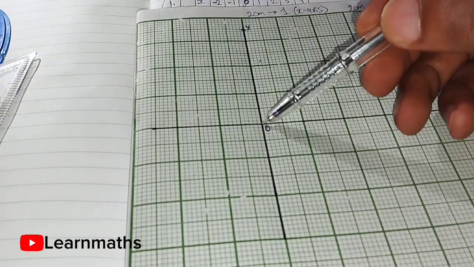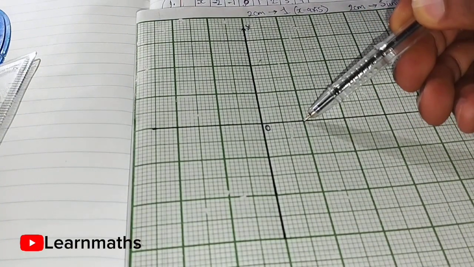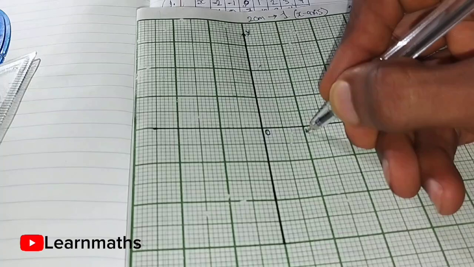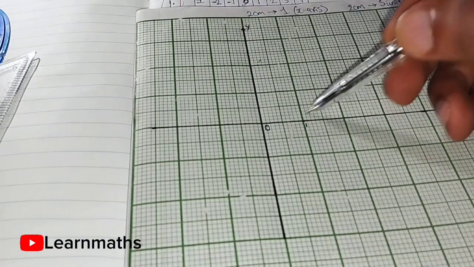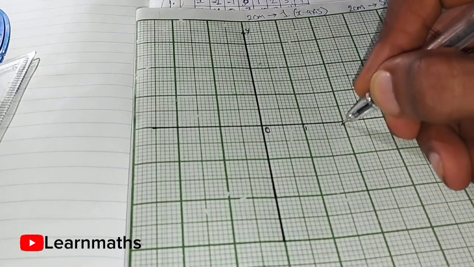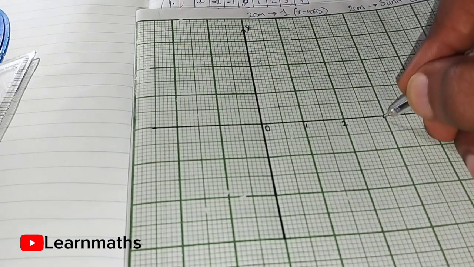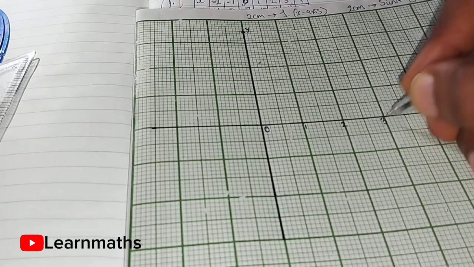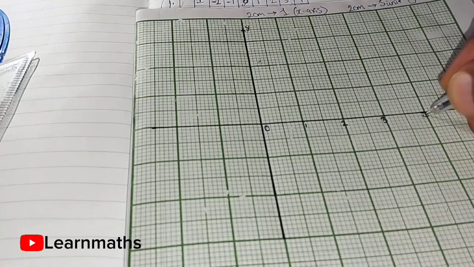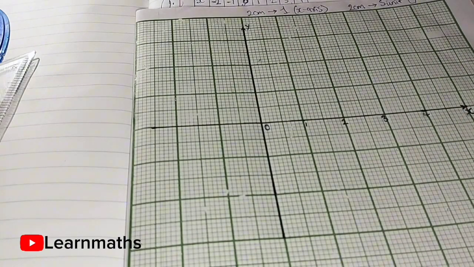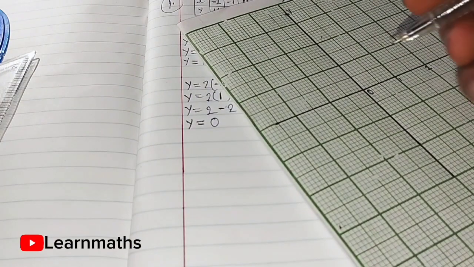So if I move by 2 cm, this will be 1 unit. If I move by another 2 cm, this will be 2 units. If I move by another 2 cm, that's 3 units. This will be 4, 5, 6, and so on in the positive part of the x-axis. Now let's look at the negative part of the x-axis.